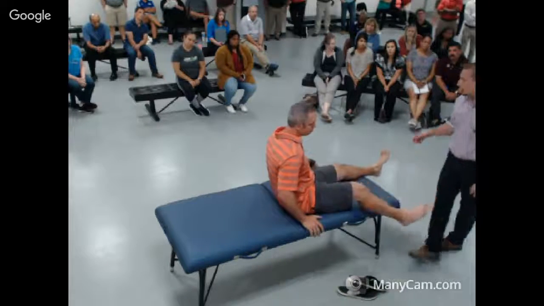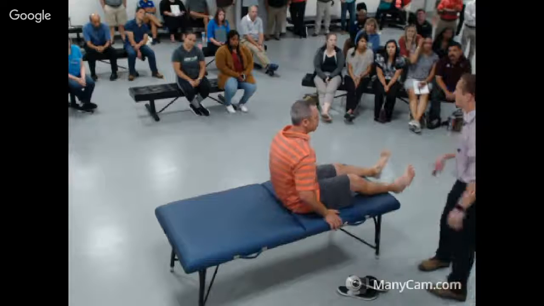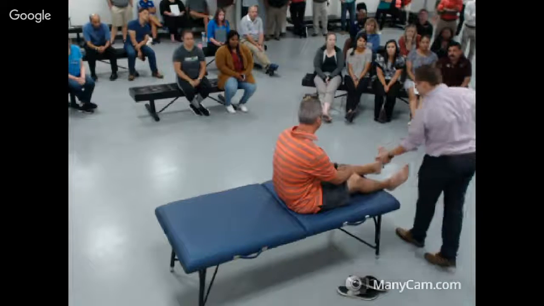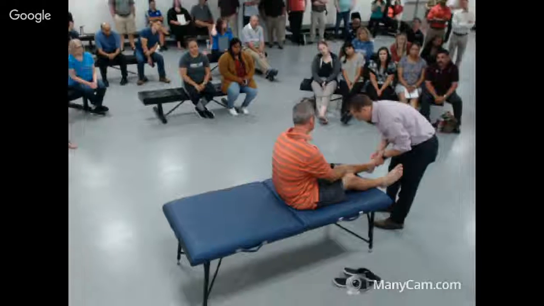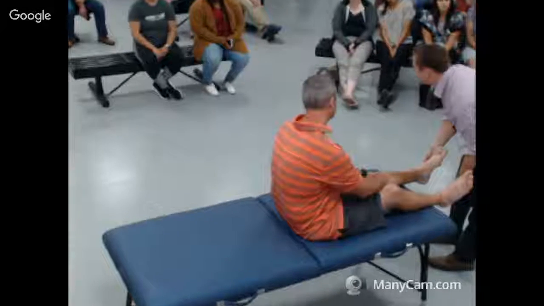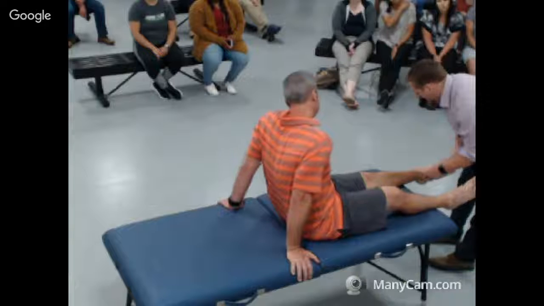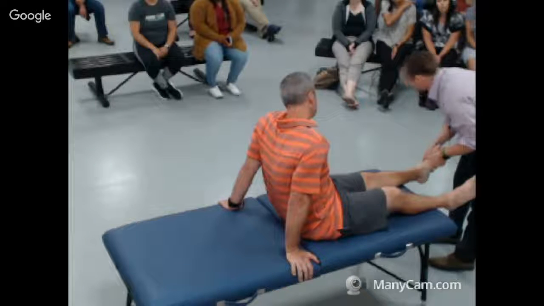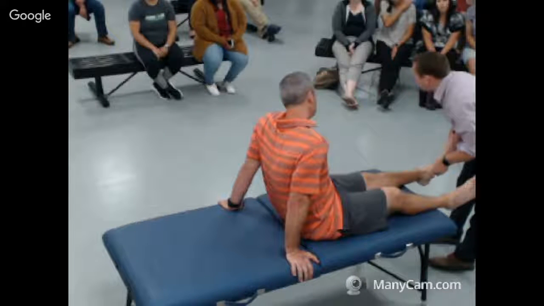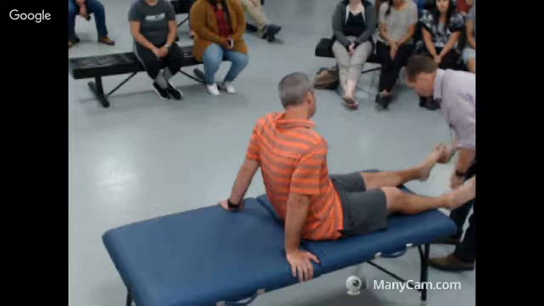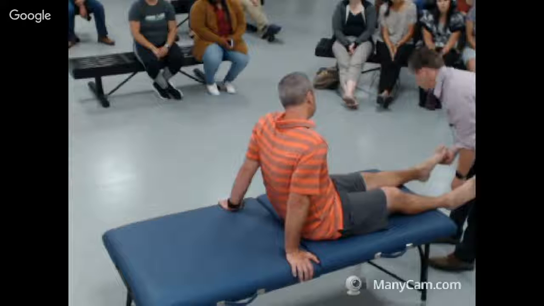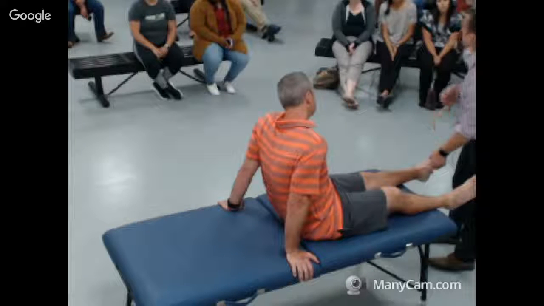Cool. Actually, since you don't have shoes on, stay here. For the cuboid manip, which I mentioned in the lecture, oftentimes they're going to have pain right over that cuboid, right? So let's say they sprain their ankle. That cuboid is going to plantar flex a little bit. And if it stays plantar flexed, whenever they put weight through that cuboid on that bottom side, they're going to have a lot of pain, right?